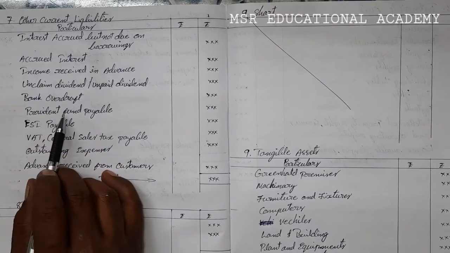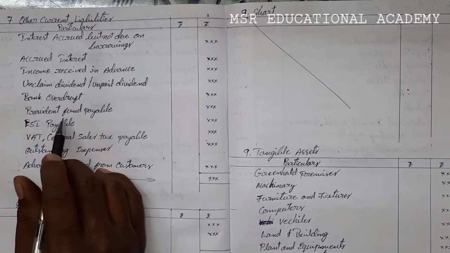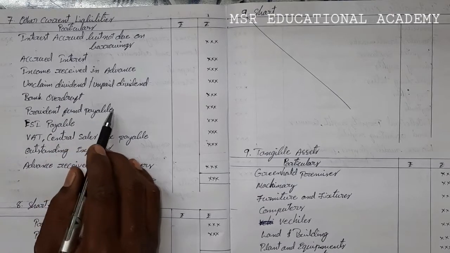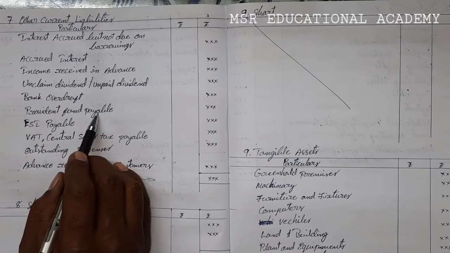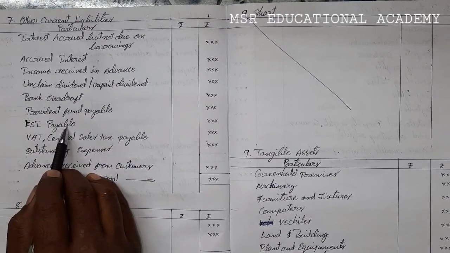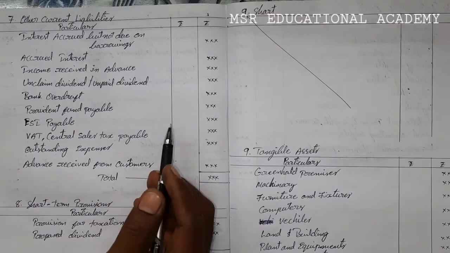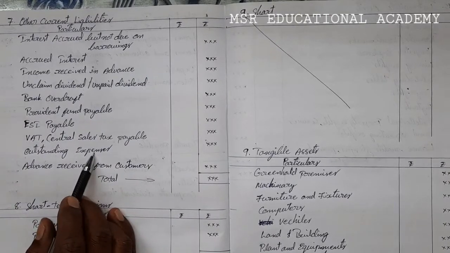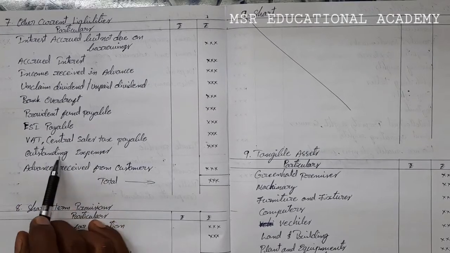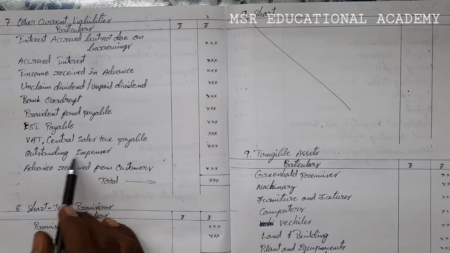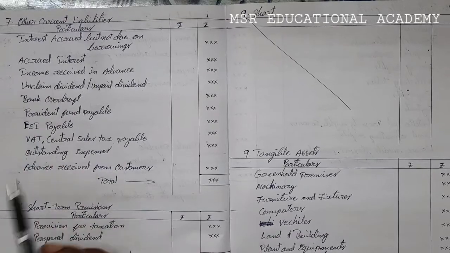The PF amount comes under provisions, long term provision or short term provision, but if it is a payable due amount, then it comes under provident fund payable. Next, ESI payable. Next, VAT, central sales tax, that amount is payable. Outstanding expenses means outstanding wages, outstanding salaries, outstanding rent, outstanding interest. So all our outstanding expenses come under other current liabilities.